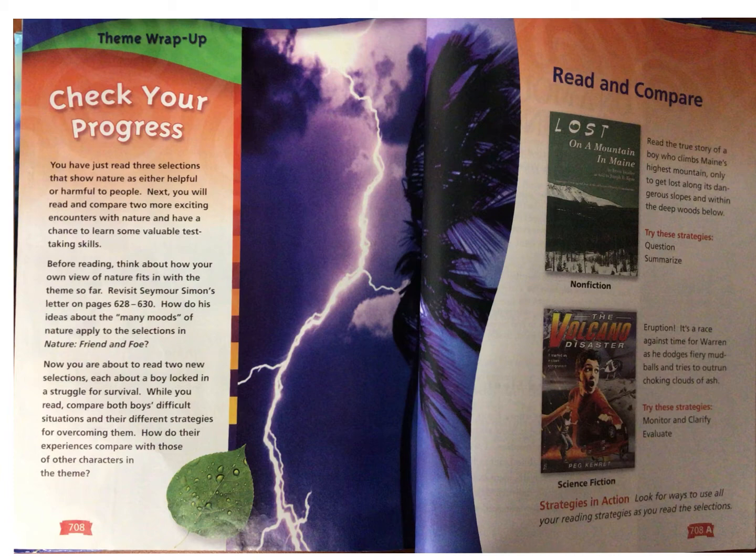So here I am on page 708 and 708A in your hardcover reading book. So find that page and follow along as I read. You have just read 3 selections that show nature as either helpful or harmful to people. Next, you will read and compare 2 more exciting encounters with nature and have a chance to learn some valuable test-taking skills. Before reading, think about how your own view of nature fits in with the theme so far.